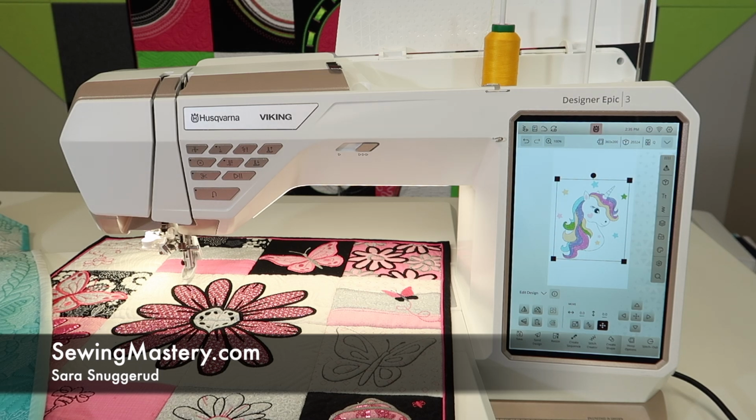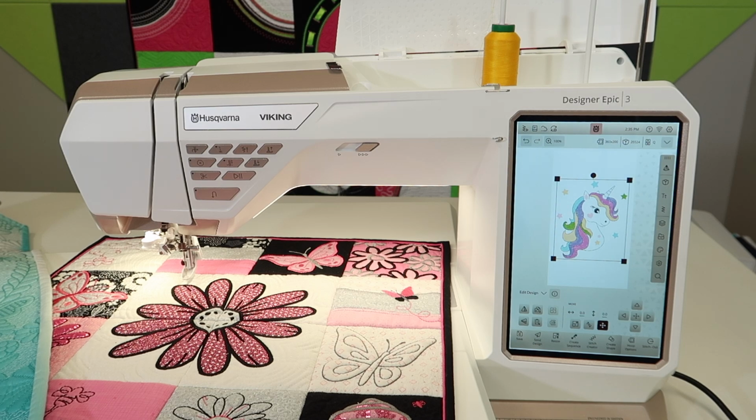So, alphabets. A lot of people buy embroidery machines based on the built-in alphabets, and the Husqvarna Viking Designer Epic 3 does not disappoint. But before I get to showing you about alphabets, there are a few things to know.